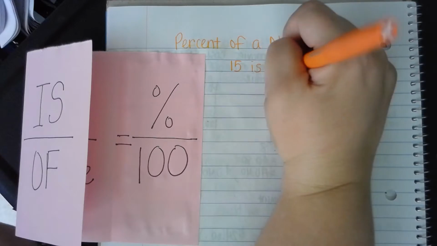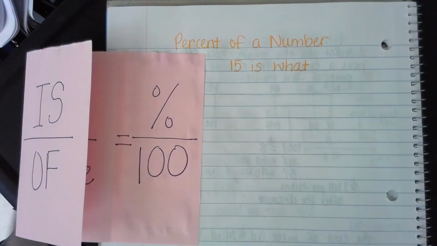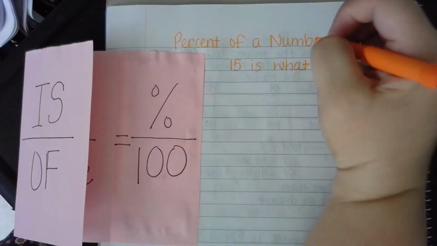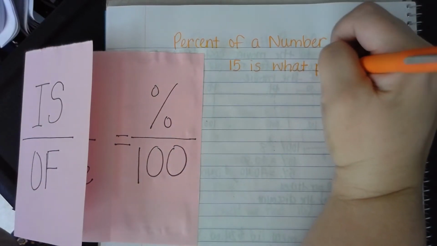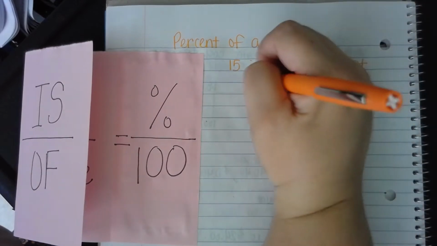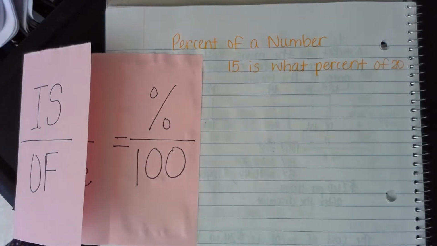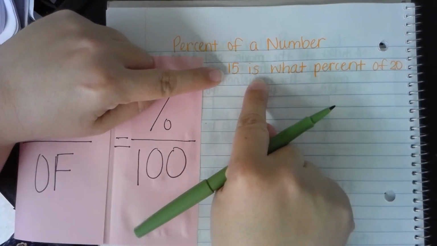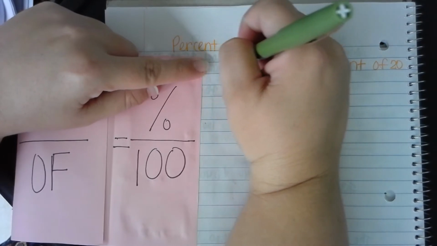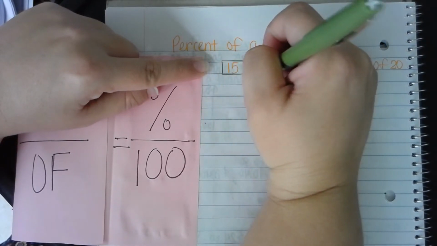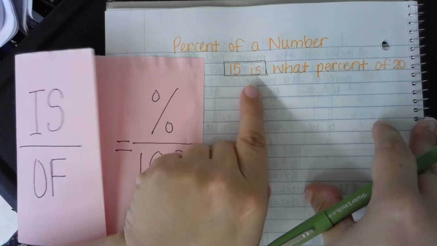15 is what percent of 20? So 15 is what percent of 20? So what I do is I suggest that people create boxes around their problems because it helps you. So 15 belongs to the word is, because 15 is. Okay, so they get boxed together.